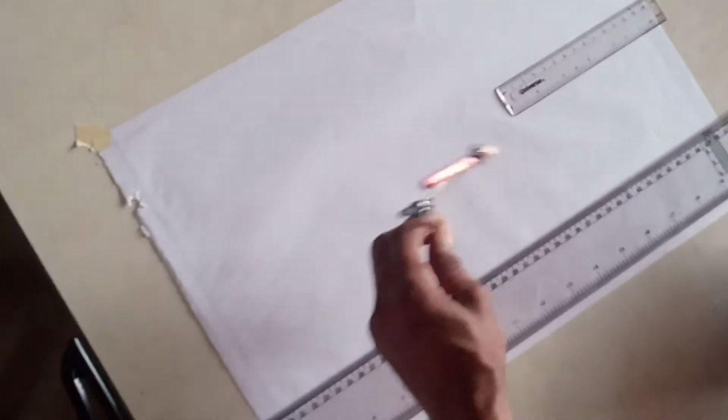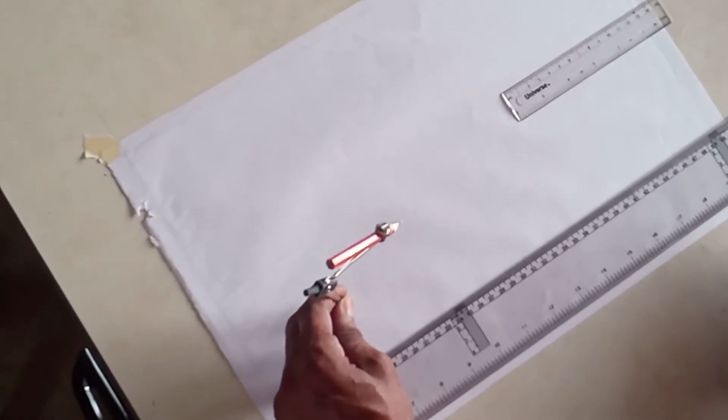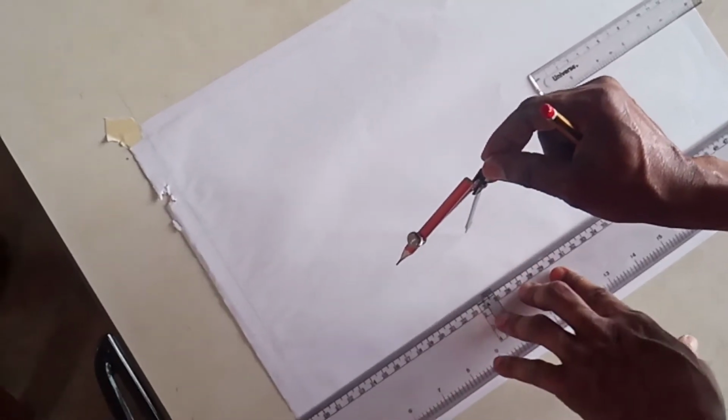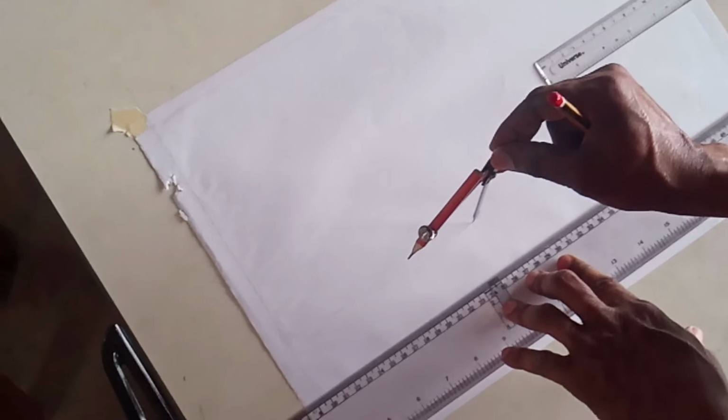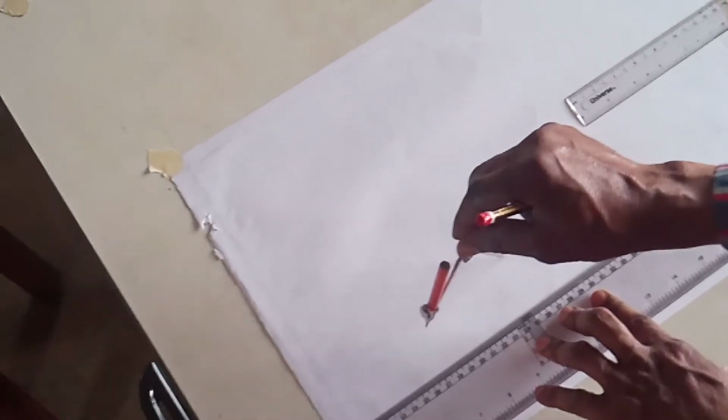Then stay anywhere on this line to mark out a point, and then you come back again to where you have drawn the arc, where the arc is cutting that point of intersection. Then you have your length, which is the span that was given.